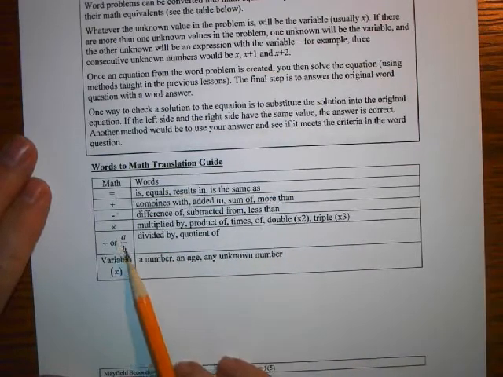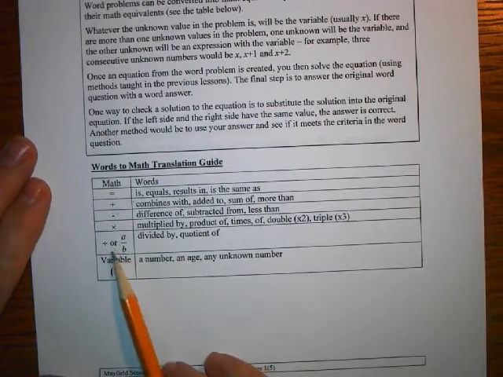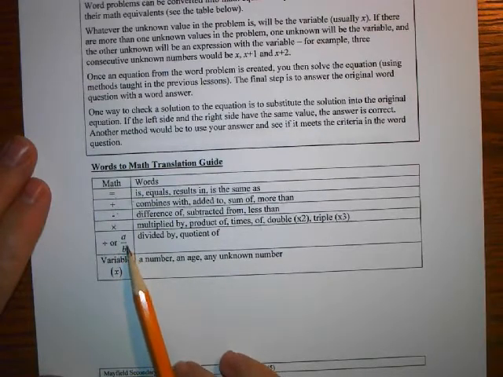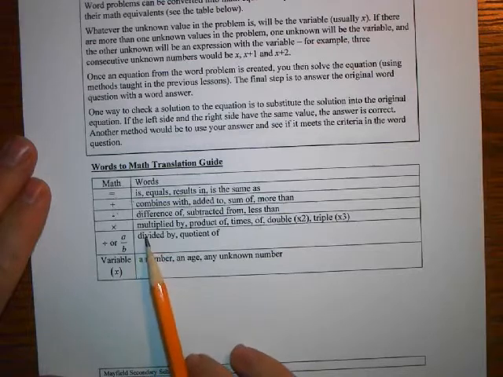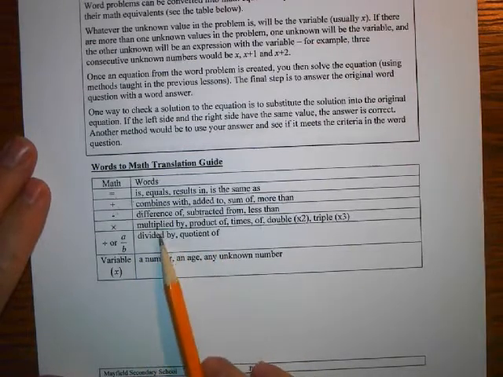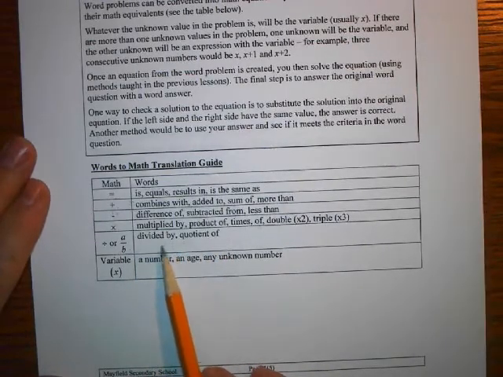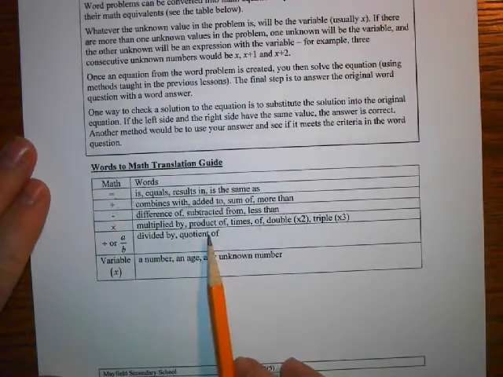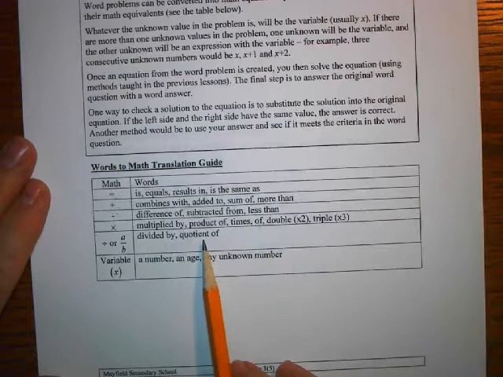And then the last operation you normally see is a division symbol, or what we're probably going to use more often would be a division bar, like something divided by something. There's not too many phrases for that. Divided by is probably something you'll see most of the time. Quotient of, you may see that, but quotient always means divide by.